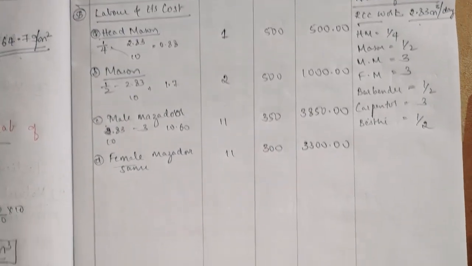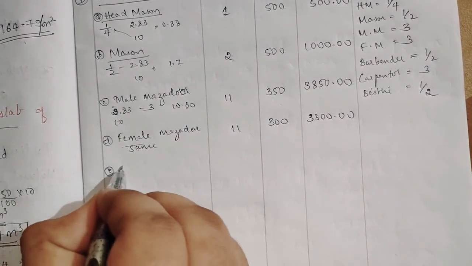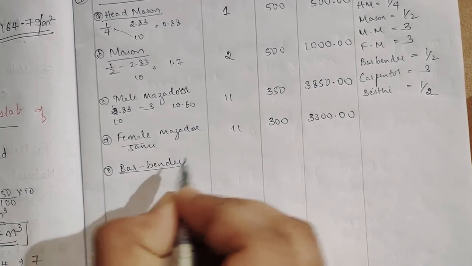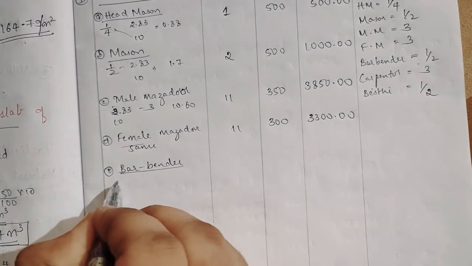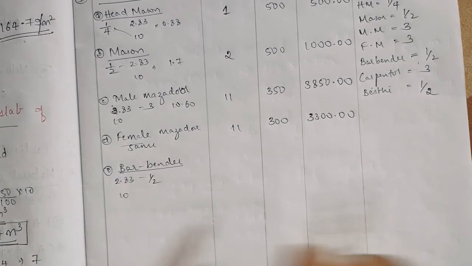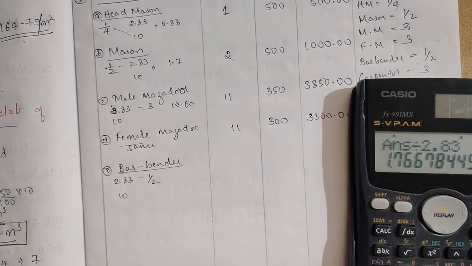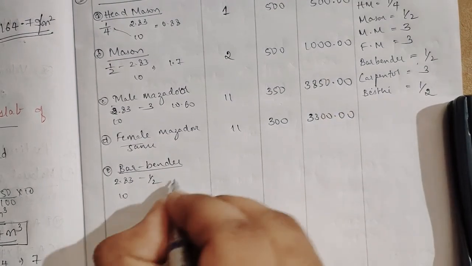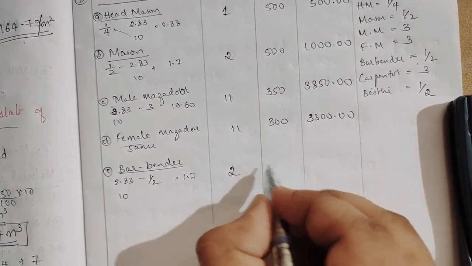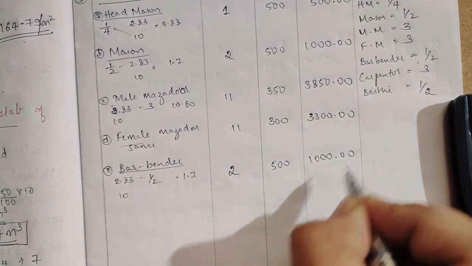Okay. Next, bar bender. So for 2.83 meter cube of work we require half. So for 10, right? 10 into 0.5 divided by 2.83, 1.7. So we will take 2 number of bar benders and their cost is 500 rupees. So 1000 rupees is the cost.